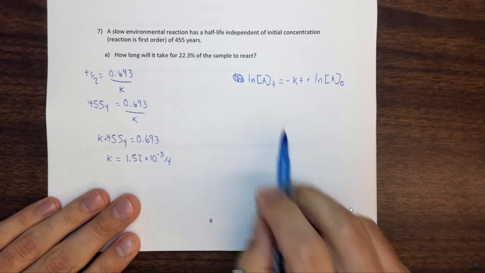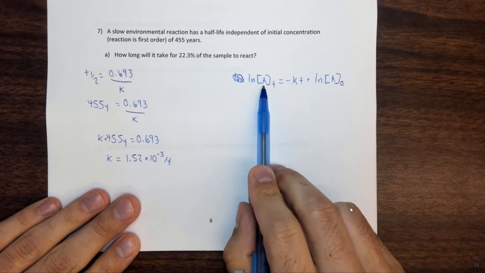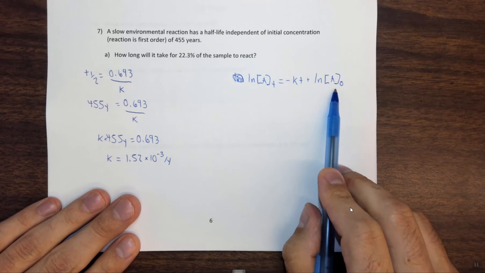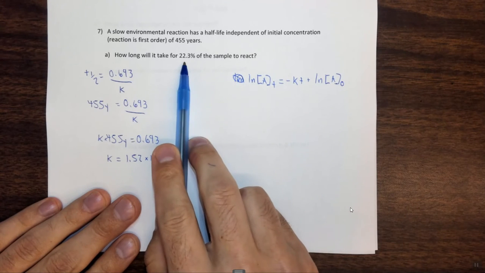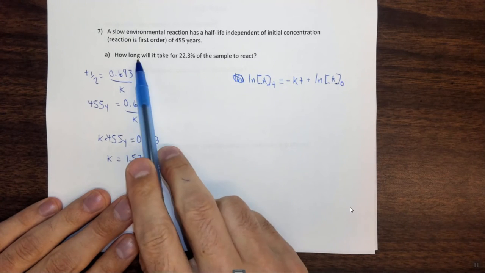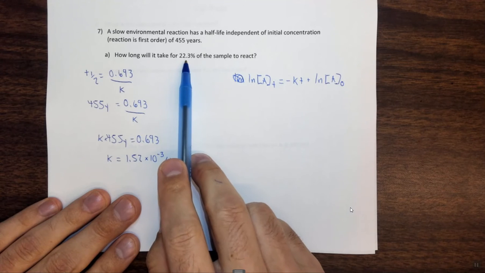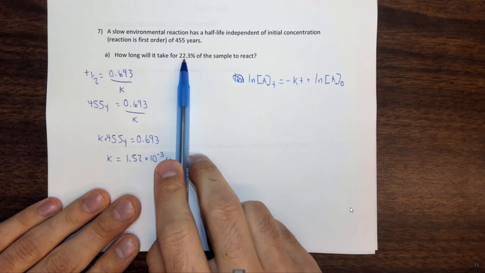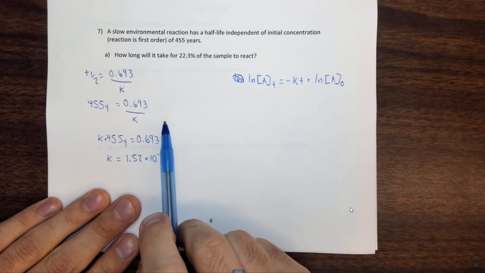So what we need to do is now figure out the concentration of A at some time and the concentration of A initially. To do this, we need to use this 22.3%. So we want to find out how long it'll take for 22.3% of the sample to react.